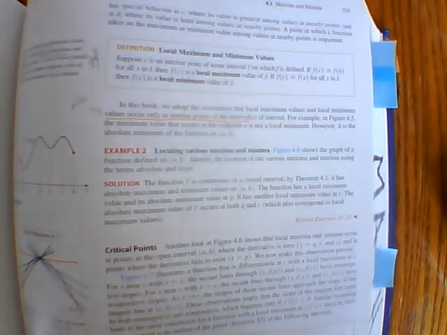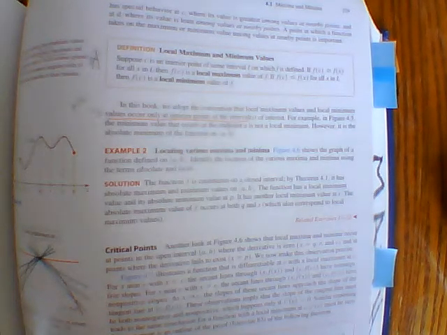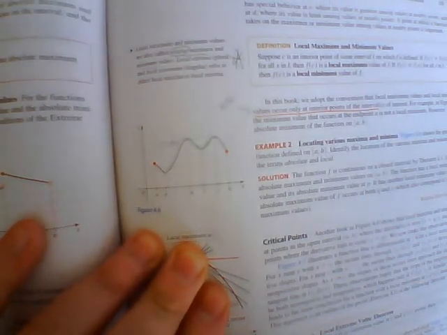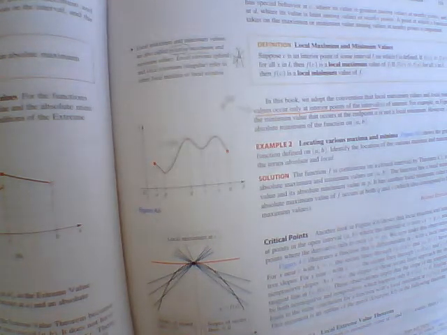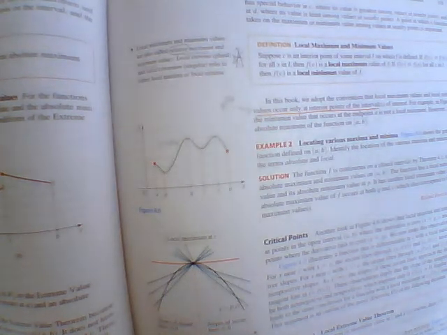For local maximums and minimums, we look at this theorem where we suppose c is an interior point on an interval I, of which f is defined. If f of c is greater than or equal to f of x for all x in interval I, then f of c is a local maximum value of f. And then the same thing follows for local minimums. I have a little side note in my book here, where it says local maximum and local minimum values are also called relative maximums and relative minimums. They're also the local extrema or local extreme, whether it's singular or plural.